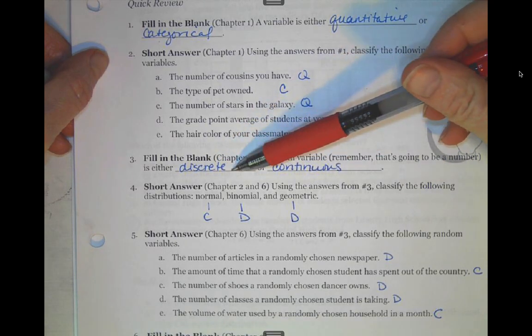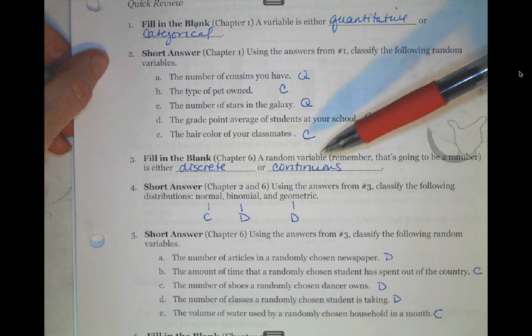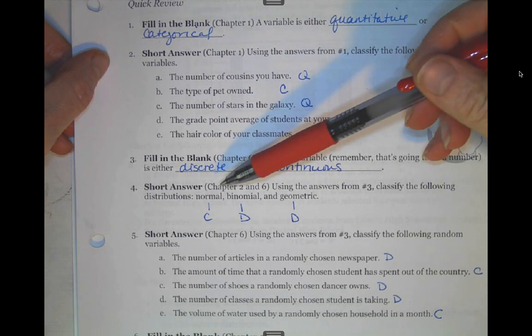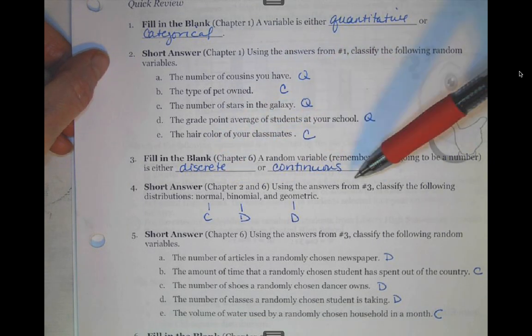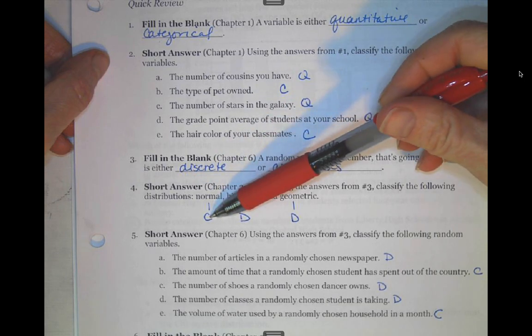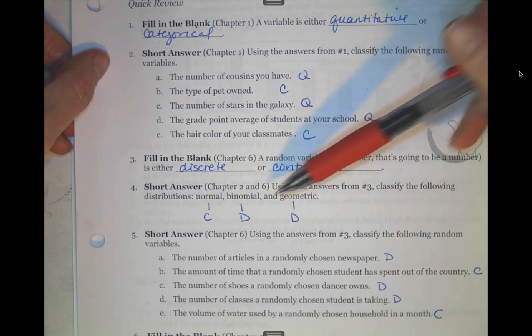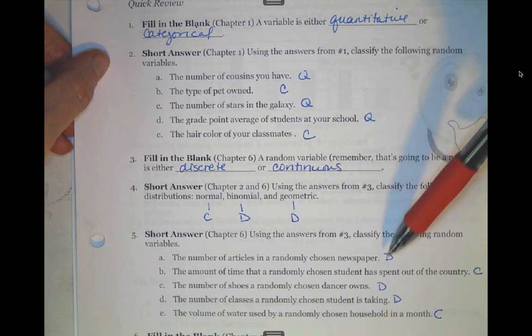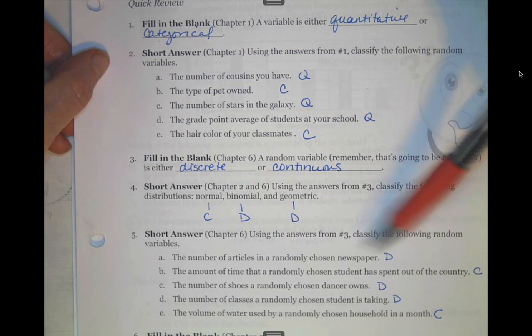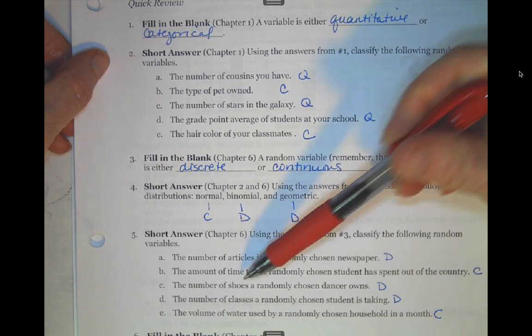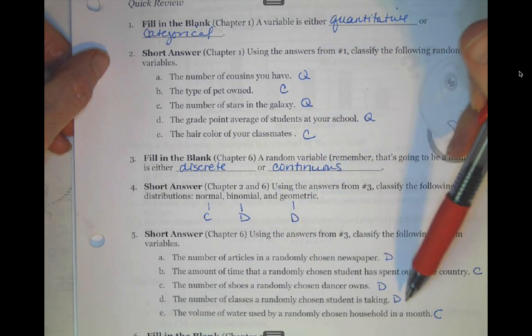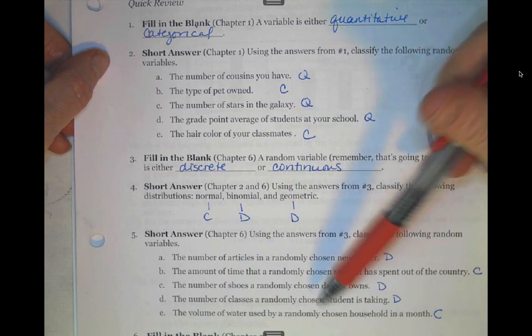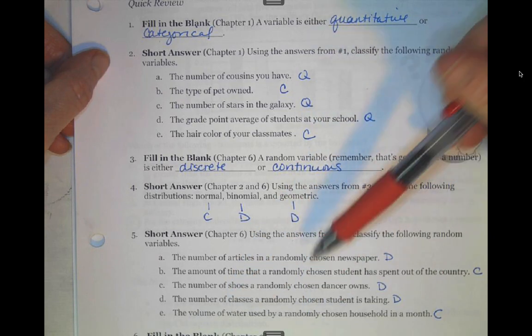Remember, discrete is like whole numbers. Continuous is that it takes on a decimal or a fraction. Classify the following distribution, using these answers up here. So normal is a continuous random variable. Binomial and geometric are both discrete. Number of articles randomly chosen in a paper, discrete. Amount of time, continuous. Number of shoes, discrete. Number of classes, discrete. The volume of water, continuous. So those two right there can take on decimals or fractions.